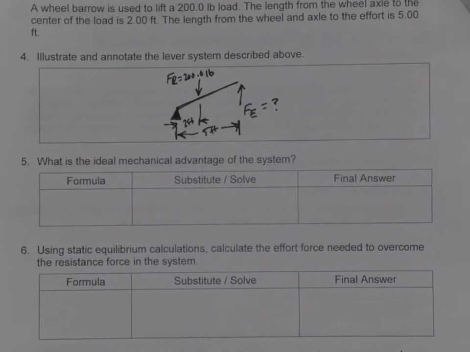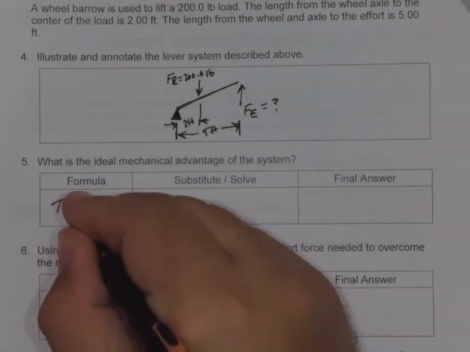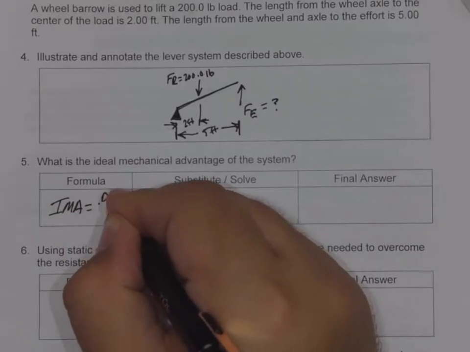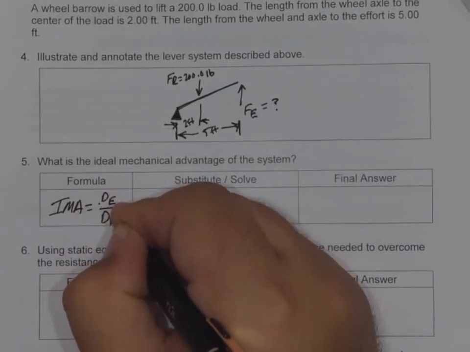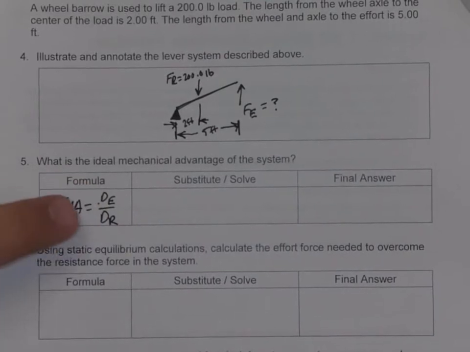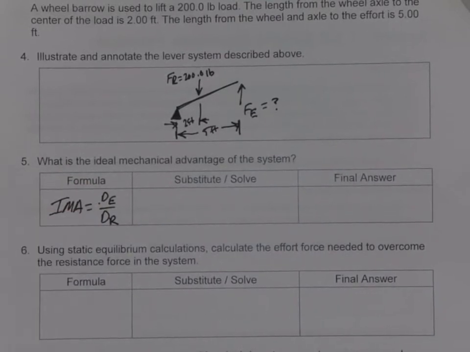So the first thing, in number 5, they ask you for the ideal mechanical advantage of the system. When I look at my formula sheet, my IMA is dE over dR. D stands for the distance to the effort, and the bottom one is the distance to where the resistance is located.